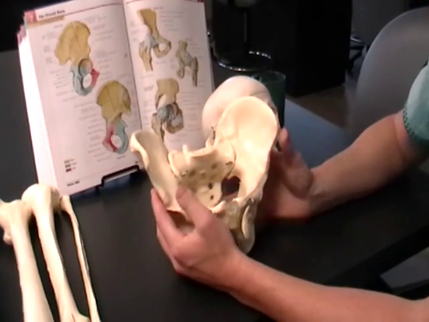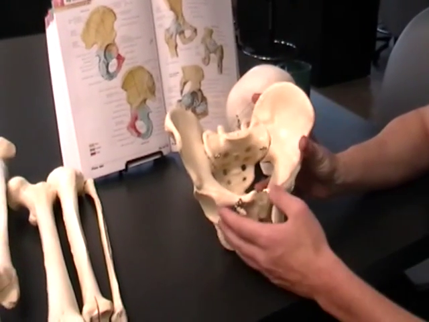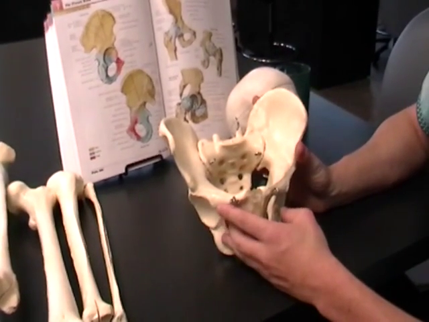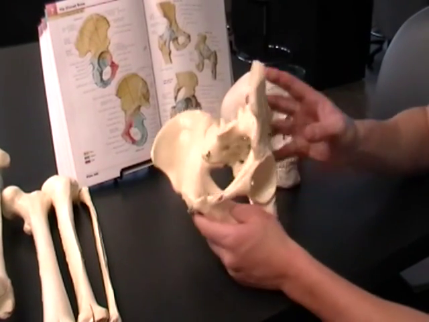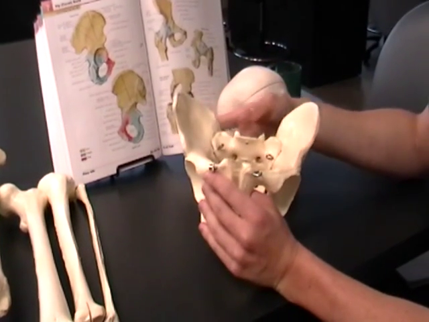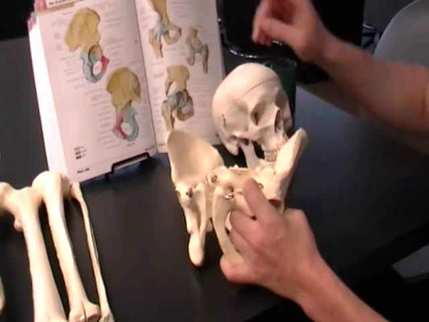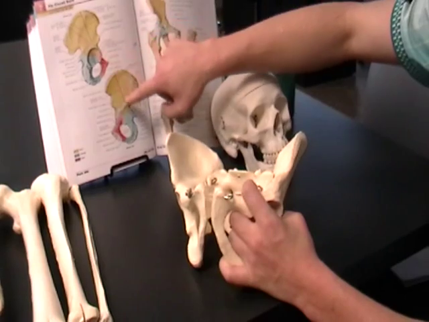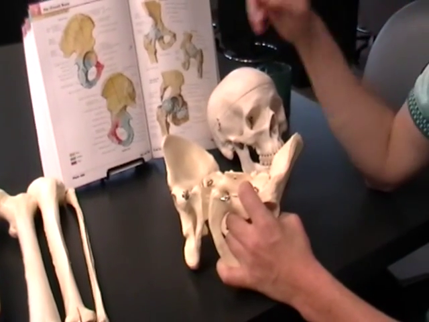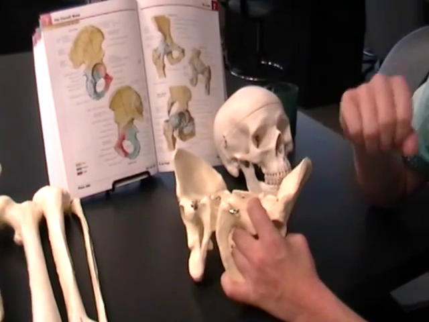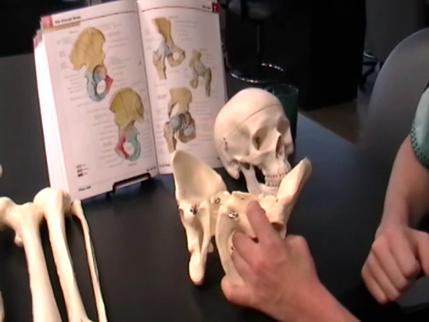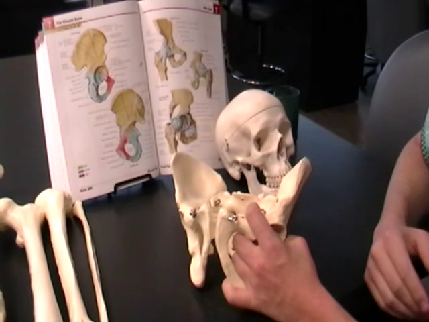Within the pelvis, this is where the reproductive organs are housed and protected. If we were to remove the sacrum and remove the pubic symphysis and just look at an individual coxal bone, then that would be called the pelvic girdle, the point of attachment for your lower limbs, or your legs, or specifically your thigh.